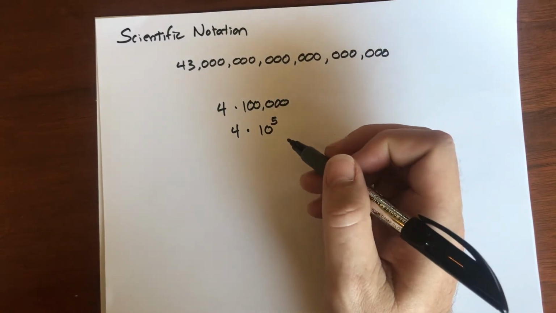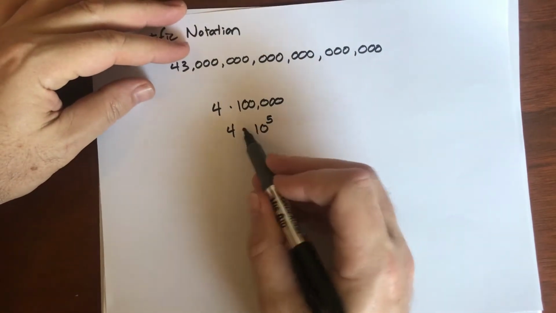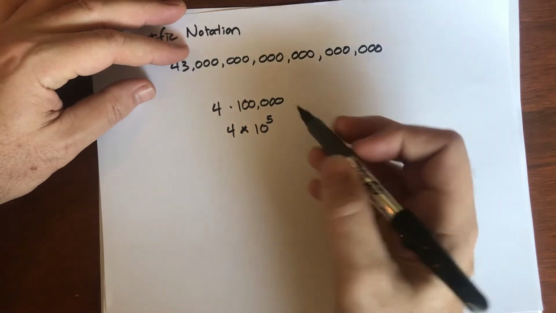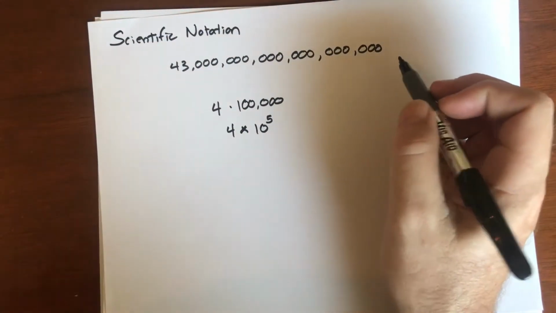So what this really is doing is taking the number 400,000 and writing it like this, and they usually put an X right here instead of a dot. It's 4 times 10 to the power of 5. Now this one right here is much larger.